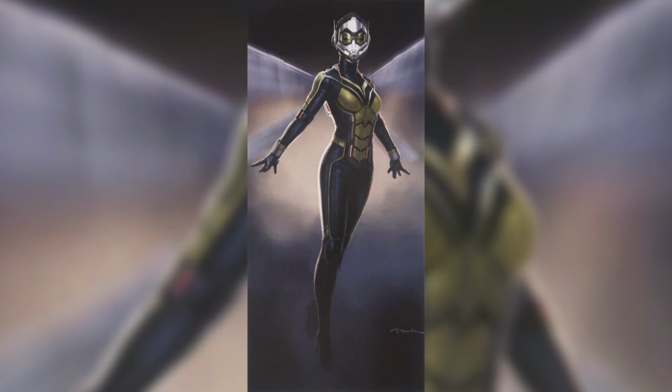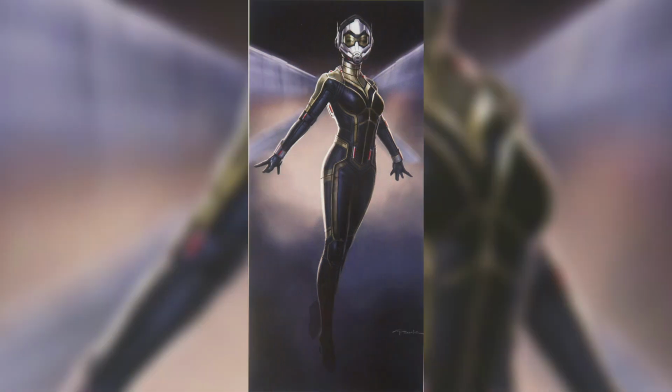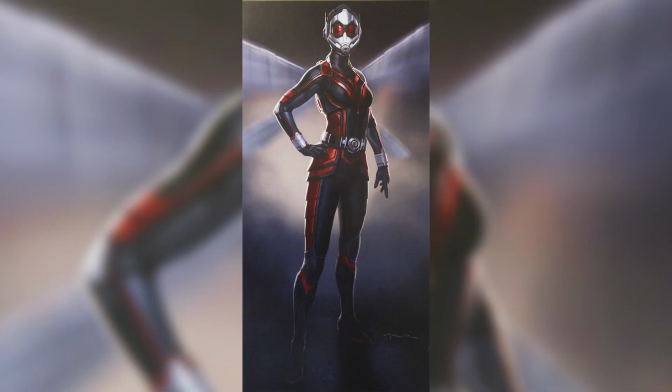There's also a ton of really great Wasp suit designs too, most of which are actually fairly similar and take their basis from the suit scene during the post-credits of the original Ant-Man, and some others appear somewhat more comic-inspired, taking on the same colour scheme as Ant-Man himself.